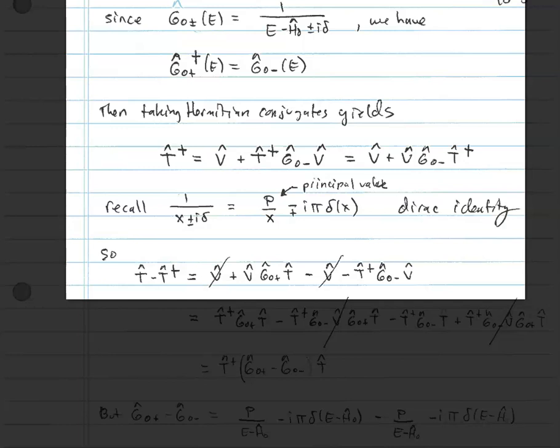We'll get a v g0 plus t minus a t dagger g0 minus v. You see I've carefully chosen the different forms that I'm going to be using for the t dagger equation and for the t equation in order to get this to work, because there are 4 different choices I could have made for that second term on the right-hand side, and I chose it in this particular way.